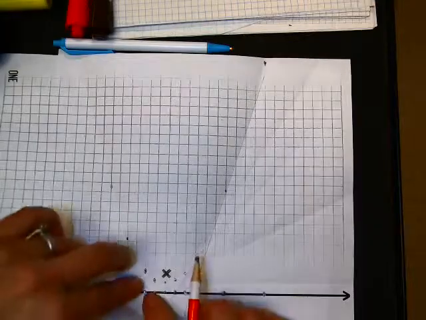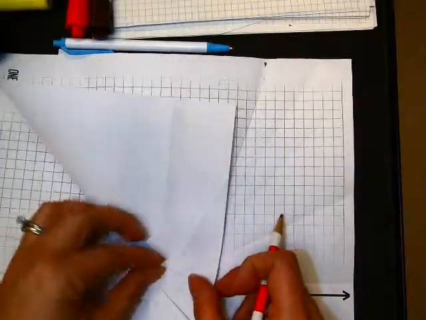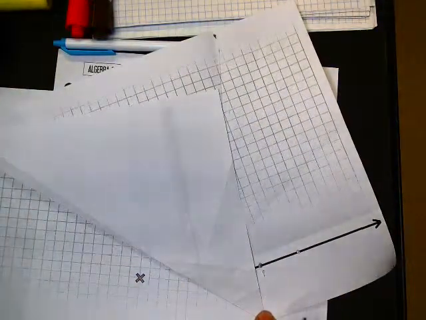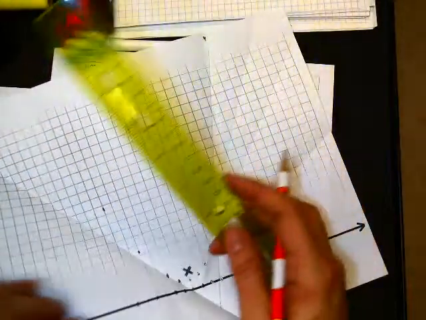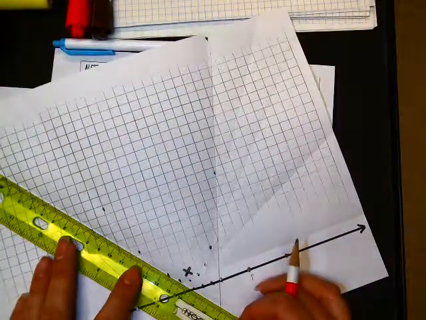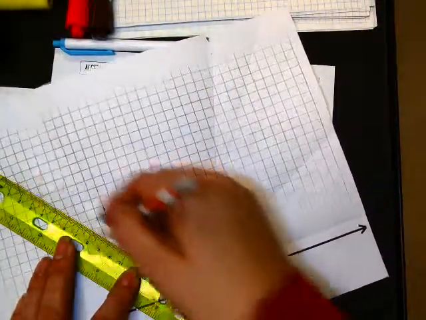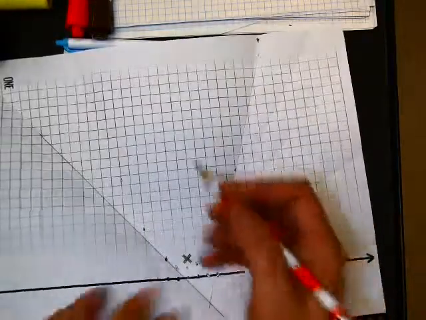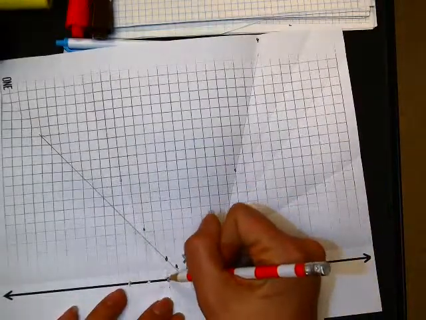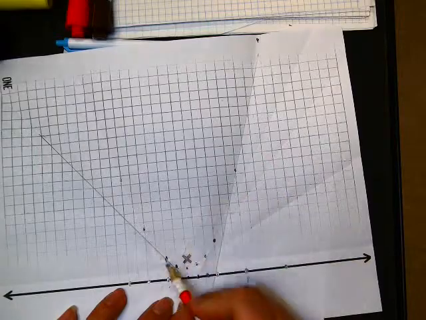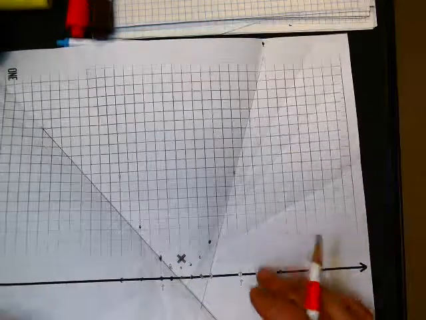So I'm going to pick this one here and fold this one over on top of the X. And so sure enough, let's just see. Yep, that is right on top of that. And then I'm going to use my ruler to trace the fold. And then, this was the line that I did, I go straight up here until it hits that point. So now I have 2 points on here.